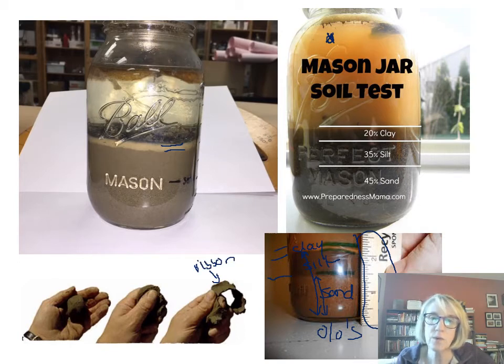If you had a soil that had more sand content, you wouldn't be able to form this ribbon. The other thing is soils that have lots of clay in them will be smoother, whereas sand is obviously going to be grittier. So those are some ways that you can determine what might be present in your soil.